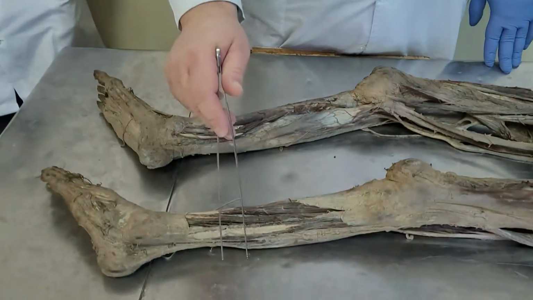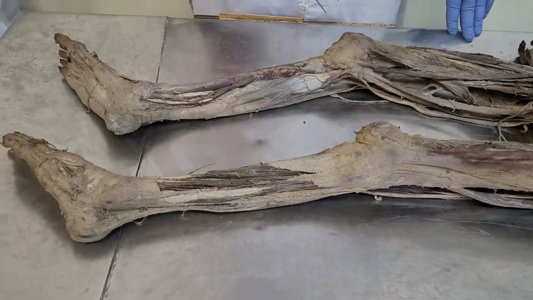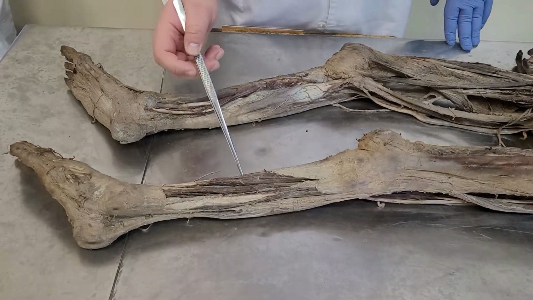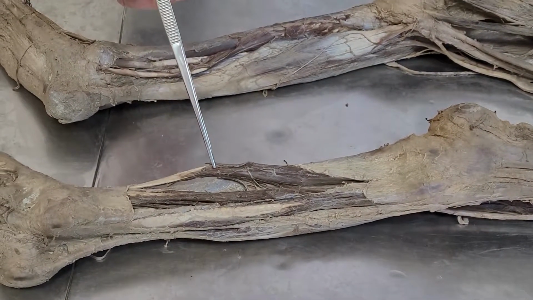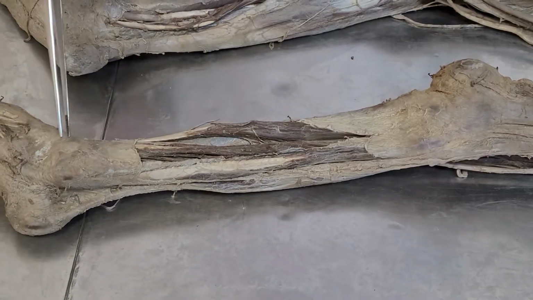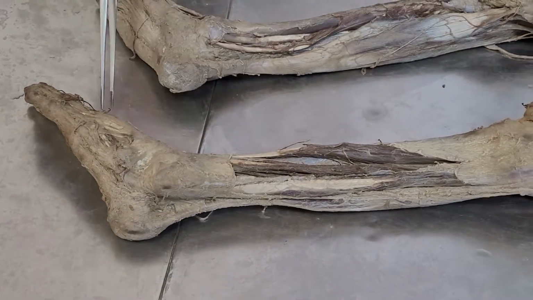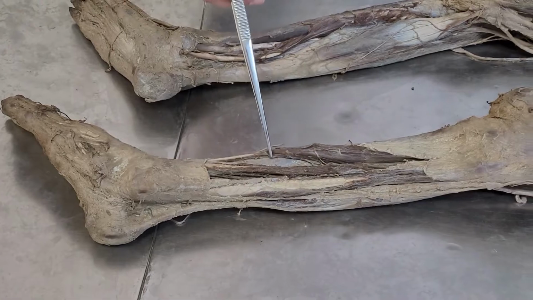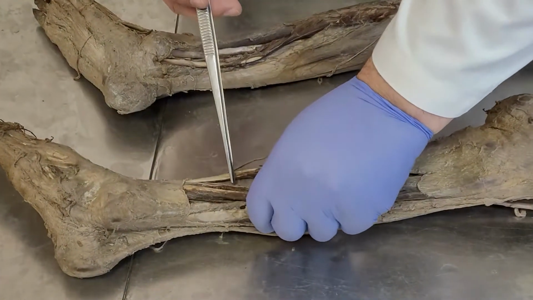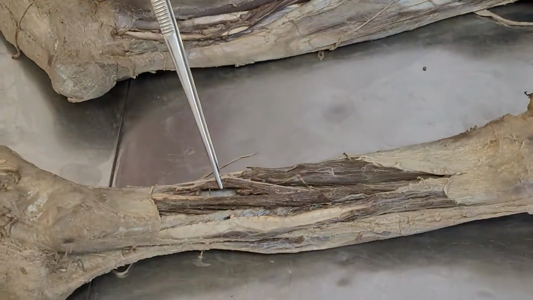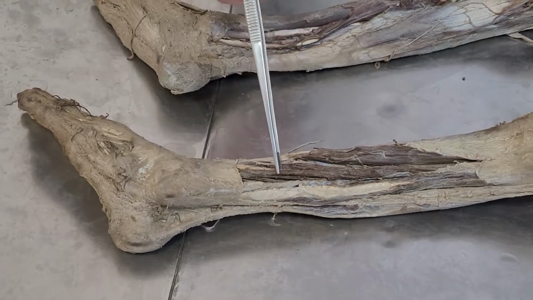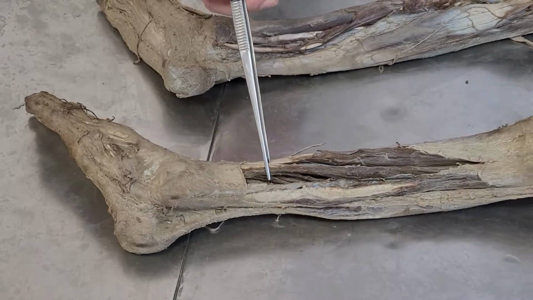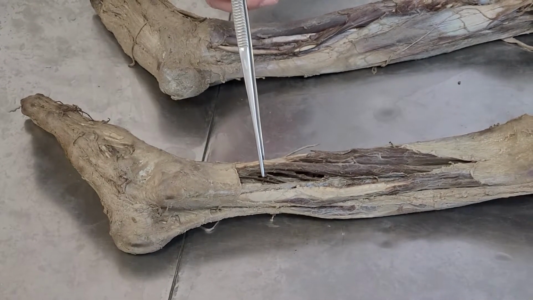Muscles of the leg consist of anterior muscles, lateral muscles, and posterior muscles. Anterior group, it is, first of all, musculus tibialis anterior, extension and adduction in ankle joint. Then this muscle, musculus extensor hallucis longus, and last is musculus extensor digitorum longus.